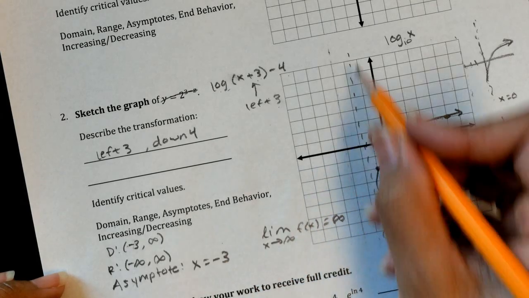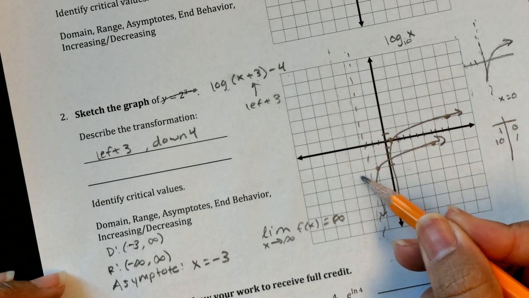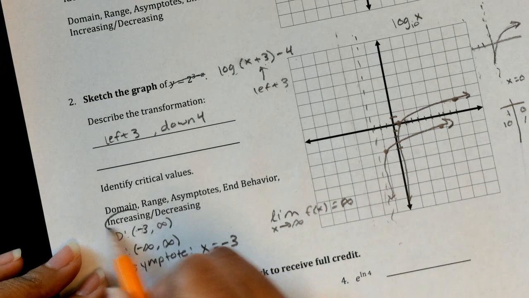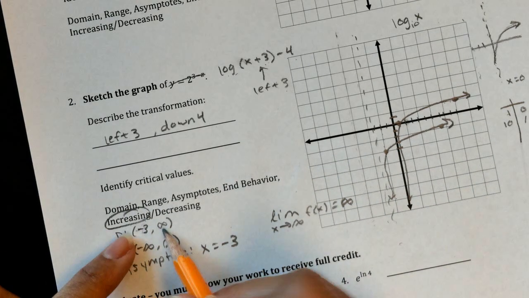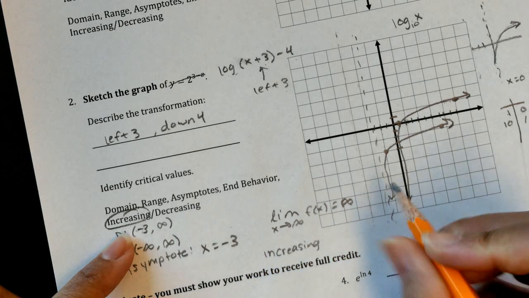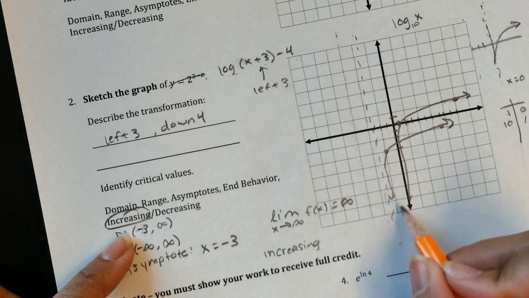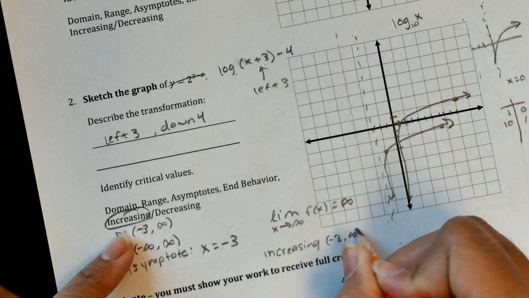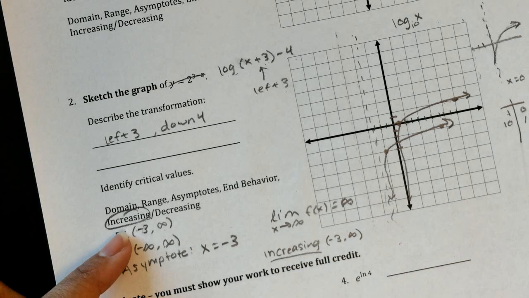And it never goes past this asymptote, so it never goes to the left side, so that one doesn't exist. Your graph is always increasing, and it's the same as the domain in this case. So it is increasing, starting way over here at -3, and it just keeps going up. So that's -3 to infinity, where it's increasing.